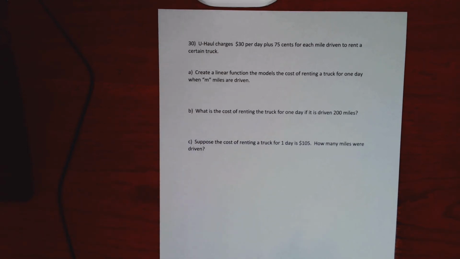I made these numbers up too. I tried to get U-Haul cost numbers online, but then it wanted me to pretend I was booking a U-Haul and enter my email. I didn't want to do that, so I just made up numbers. So 30 says U-Haul charges $30 a day plus 75 cents for each mile driven to rent a certain truck. A says create a linear function that models the cost of renting a truck for 1 day.